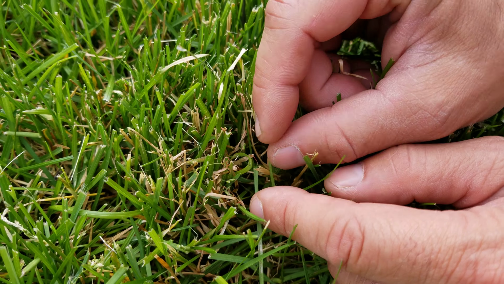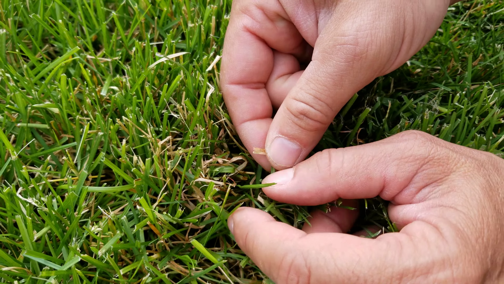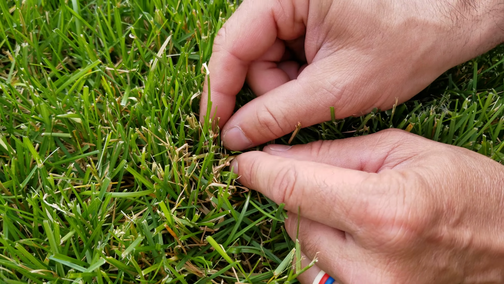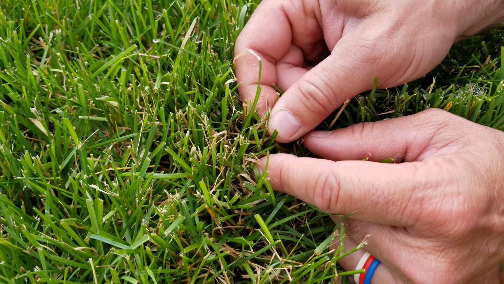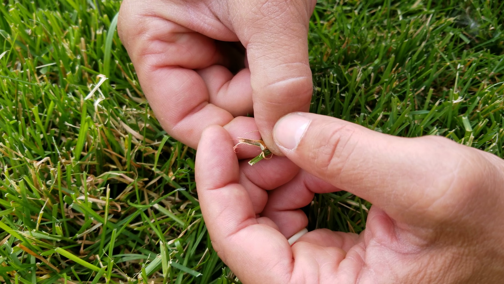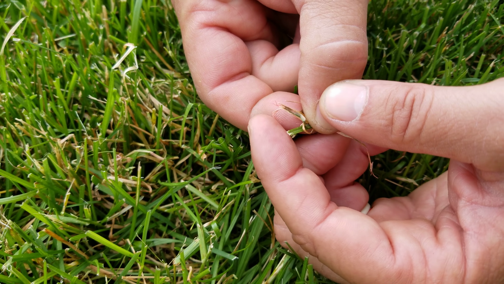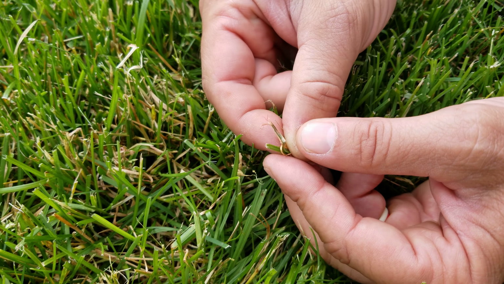Oh, here's a really good one. Let's pull this one up, see if we can see it. Oop, it fell off. Let's see if we can find another one. There we go. Let's see these little red threads right here on this grass. That's what's called red thread, and that's a disease. It's a low nitrogen disease.